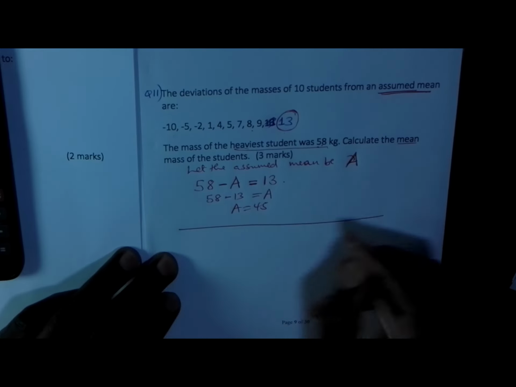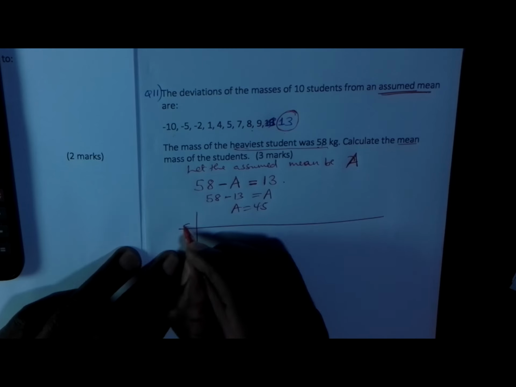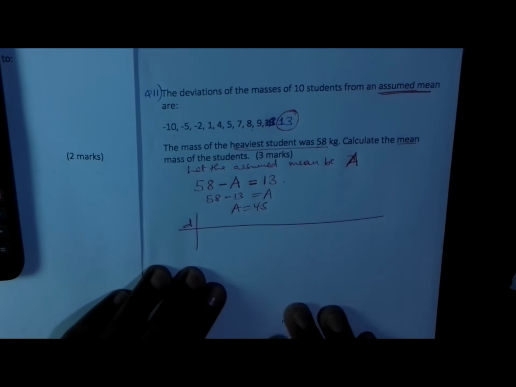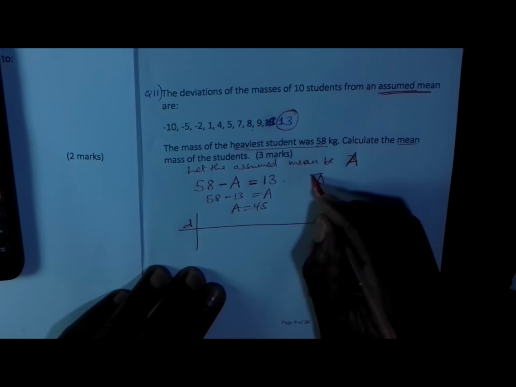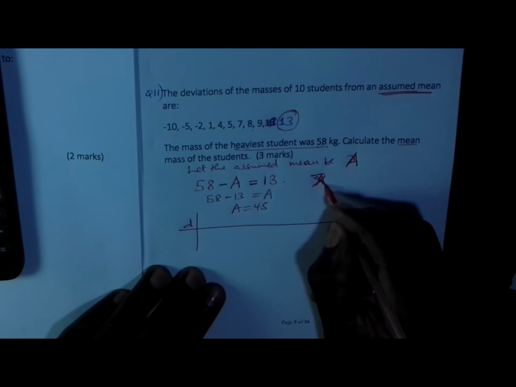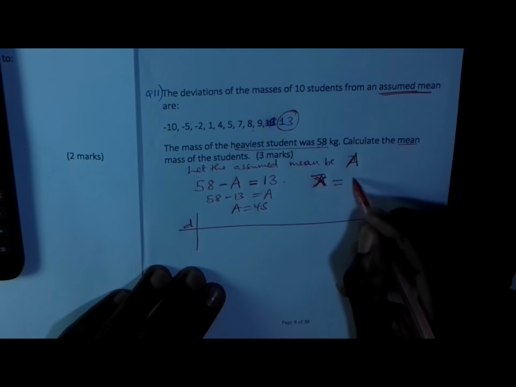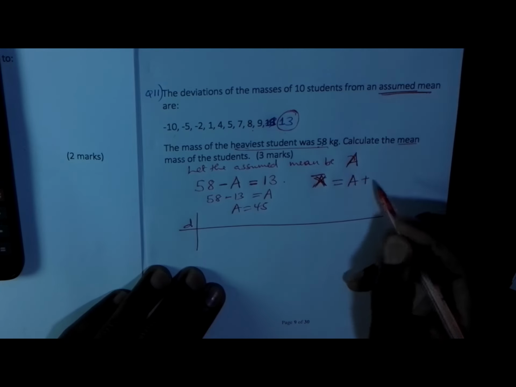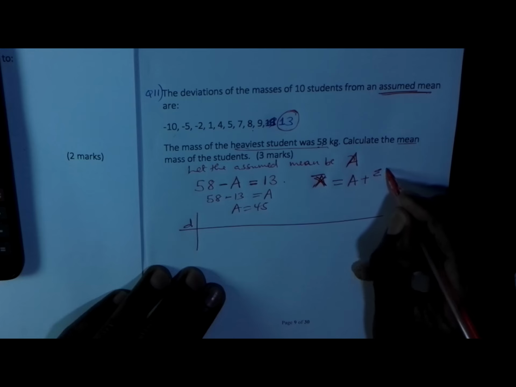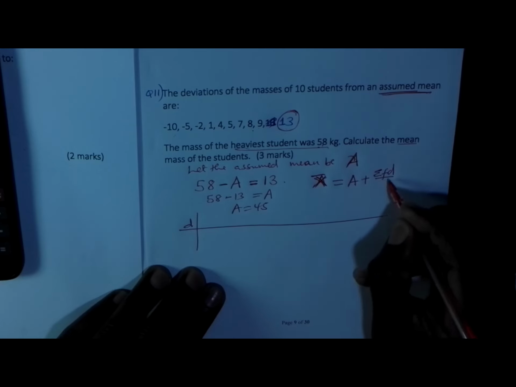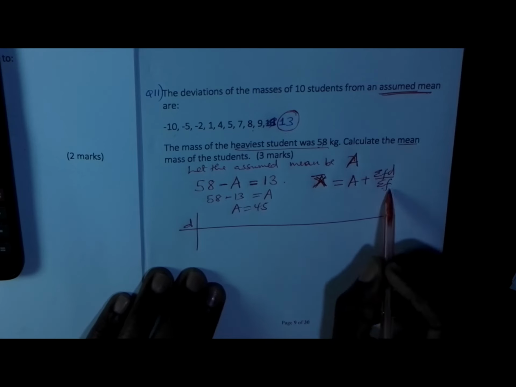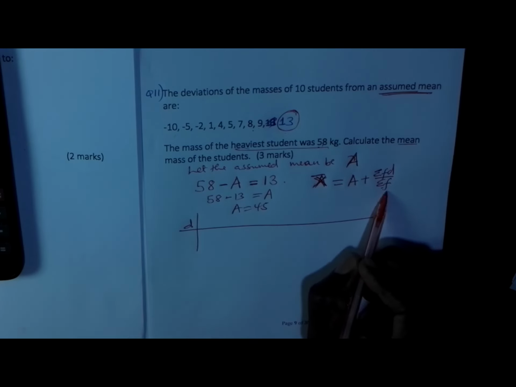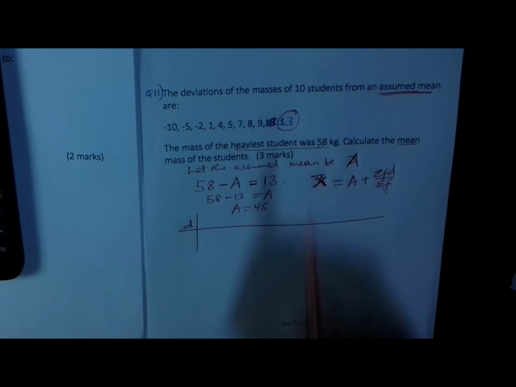And since we have been given the deviations, we are going to apply the assumed mean formula. For us to get the mean, it's given by the assumed mean plus summation of FD over summation of F, whereby F is the total number of students, which is 10.